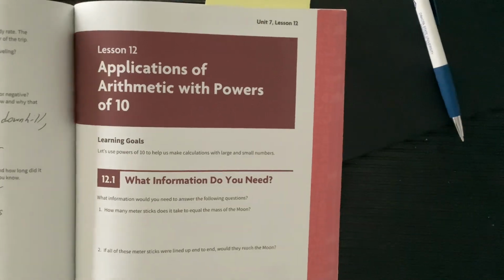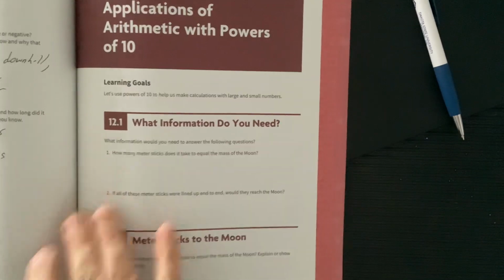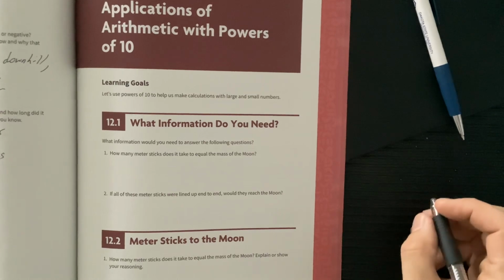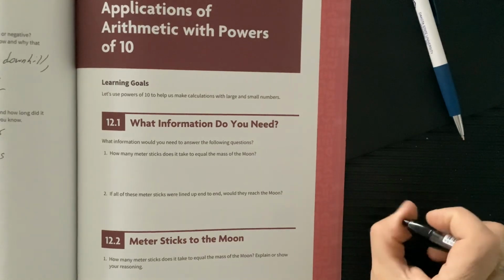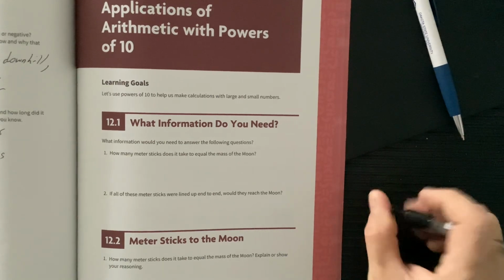All right, looks like everybody's about wrapped up. Lesson 12. Being able to figure out what kind of information you need. It says, what would you need to answer the following question? How many meter sticks does it take to equal the mass of the moon? What are some things we would need to find out?